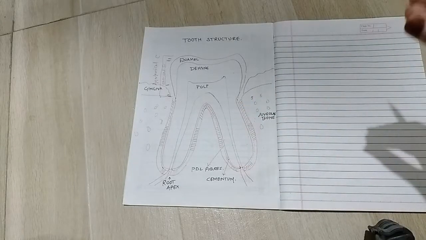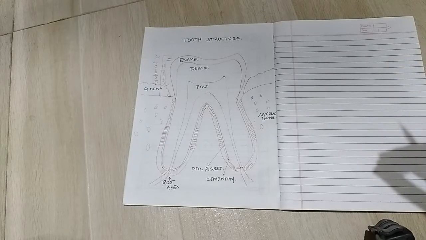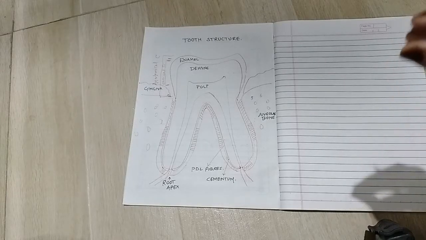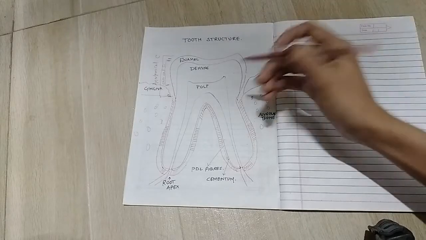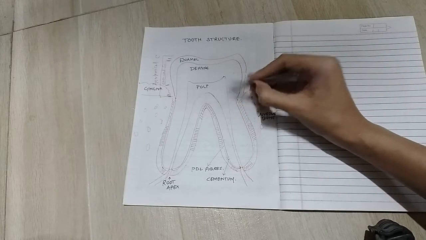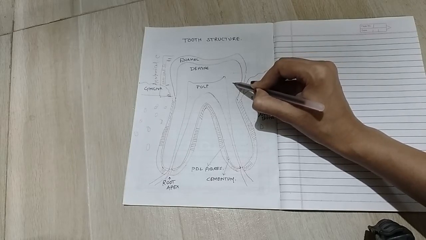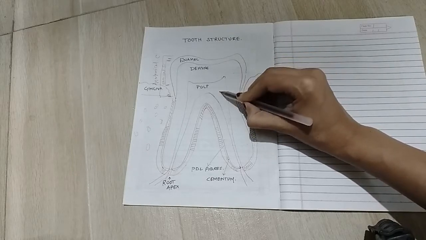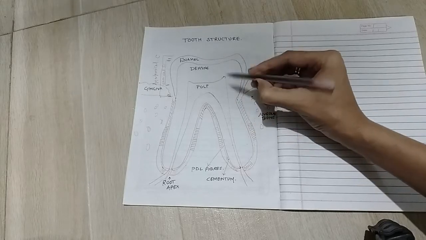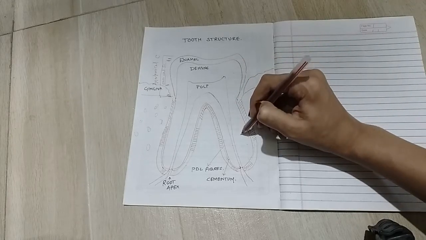The soft tissue present both in root and crown is called pulp. Dentin is present between pulp and enamel in the crown, and between pulp and cementum in the root.